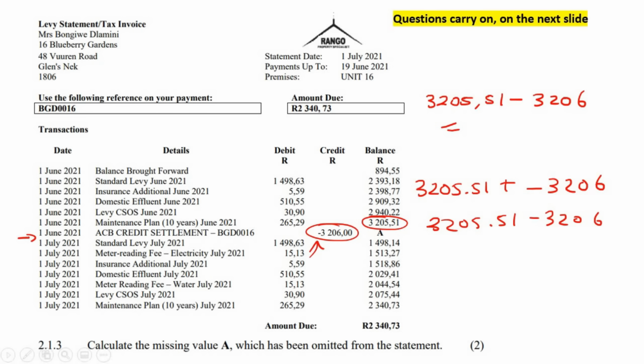And so if you had to go work that out, we get negative 0.49. So what that means is they actually owe her 49 cents. So she paid that money like a boss, because suddenly she owed them money, and then she walked in there and she was like, yo, what's up? And she just paid 3,206.